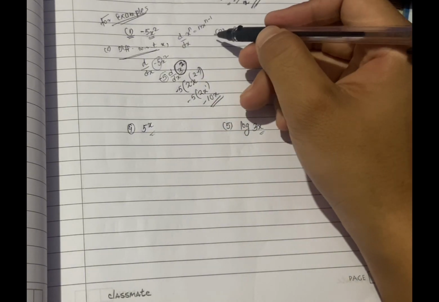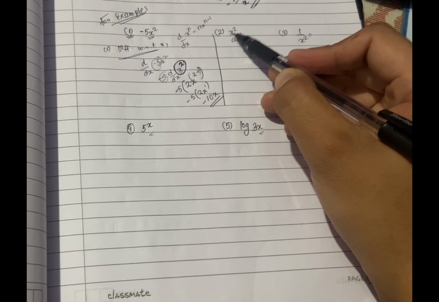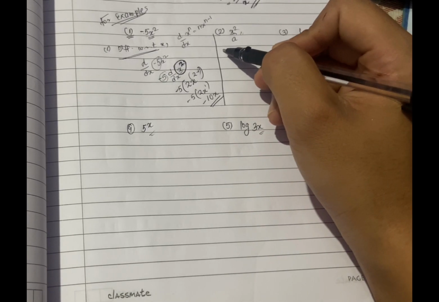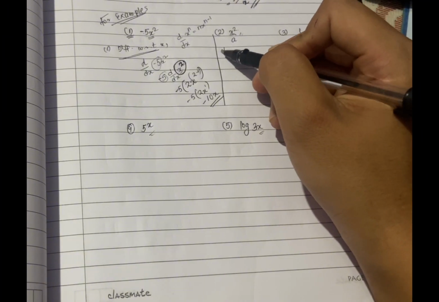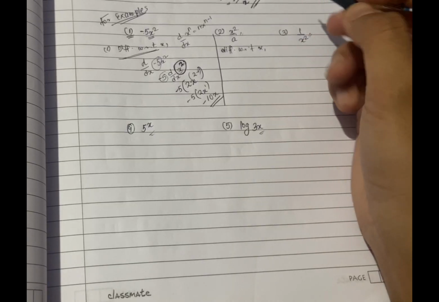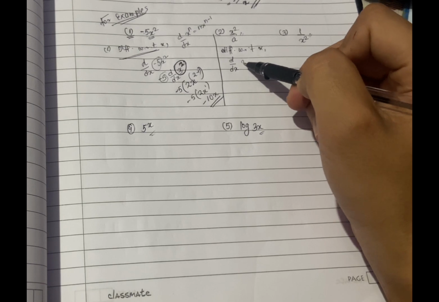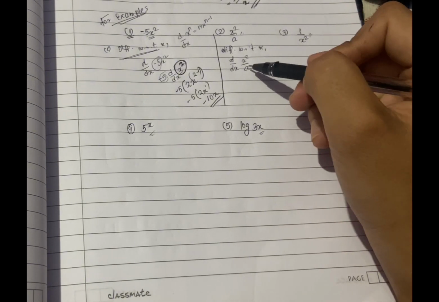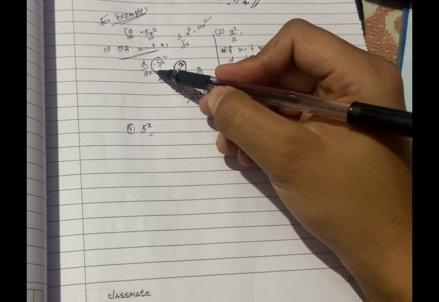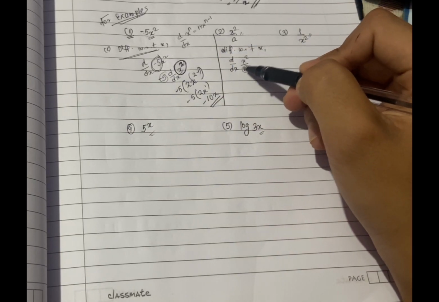Okay, now let us solve another one: x square by a. Now what is the first step? Writing differentiating with respect to x. Now we can directly differentiate it. Here we have a constant, 1 by a.